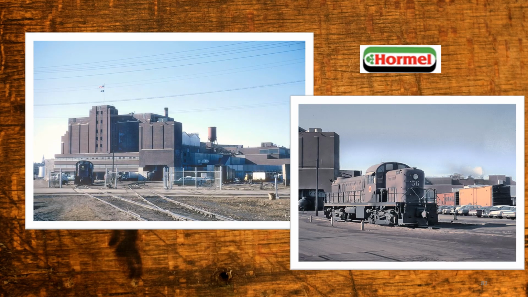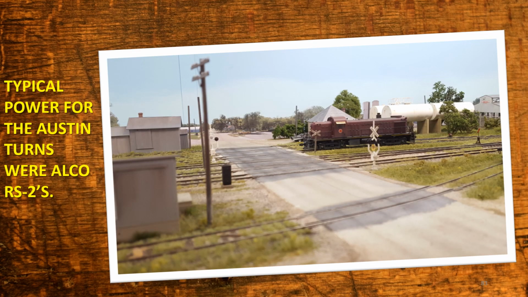So here's a couple other Walt Dunlap photos of the plant at Hormel. You can see the RS2 there and some Hormel reefers in the background. Typical power, like I said earlier, for the Austin turns were the Alco RS2s.